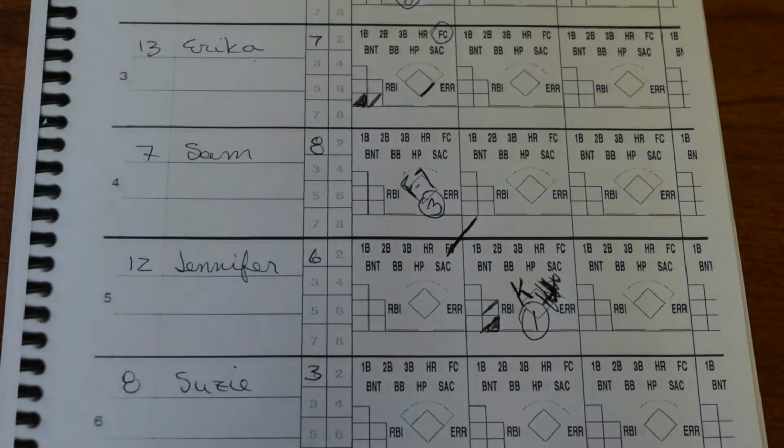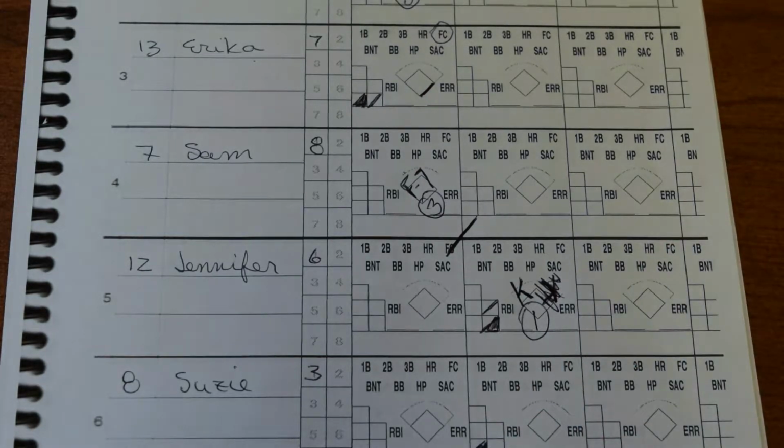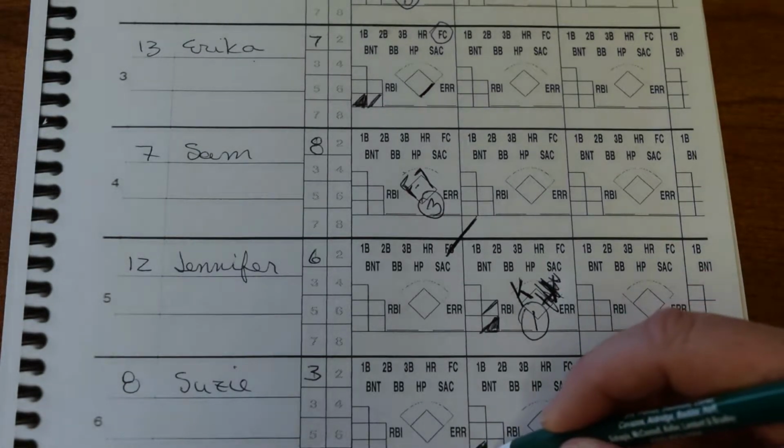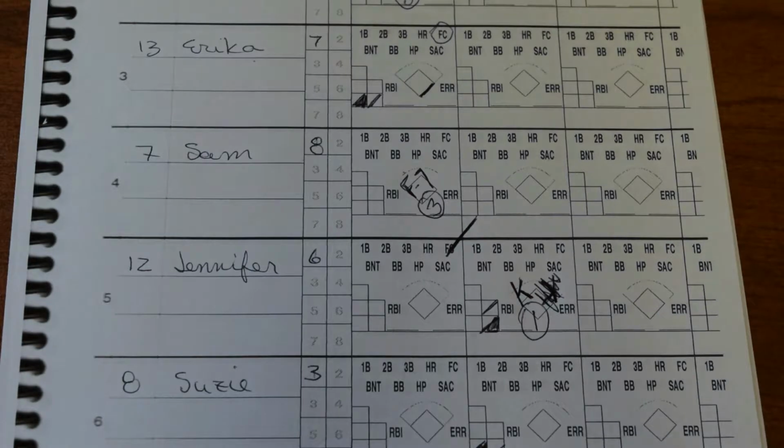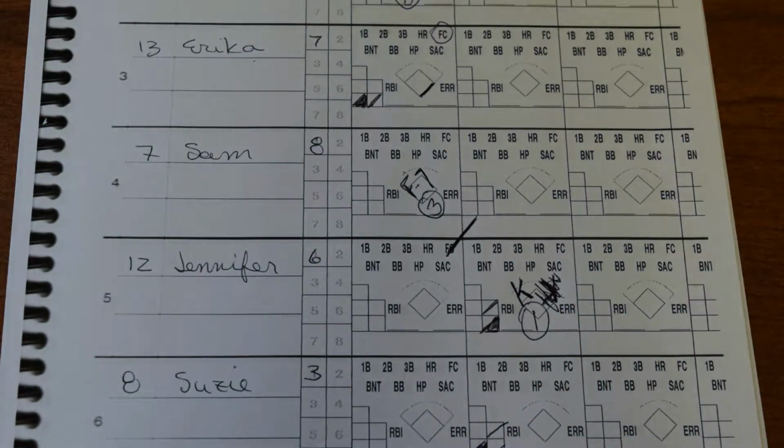Susie's up to bat. On the first pitch, it's a ball. The next pitch is a strike. The next pitch is a strike. Now Susie starts fouling off.